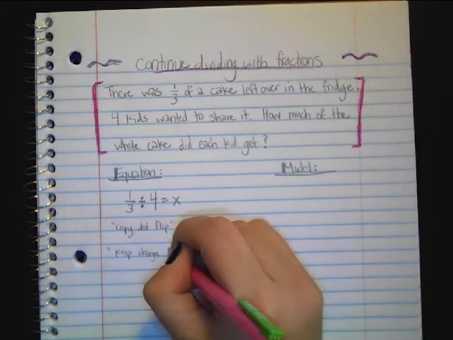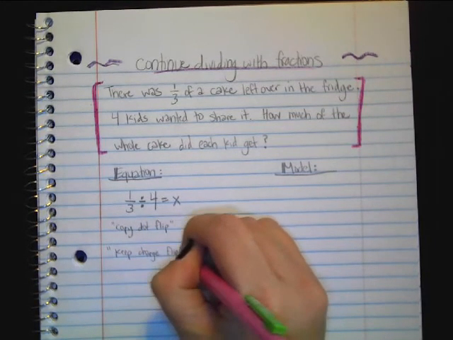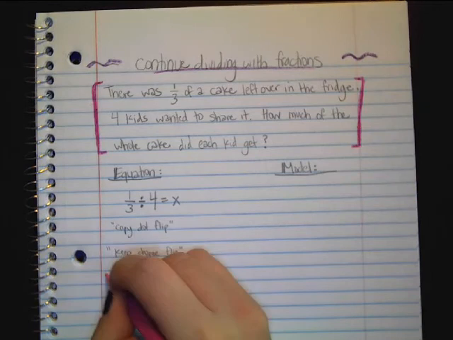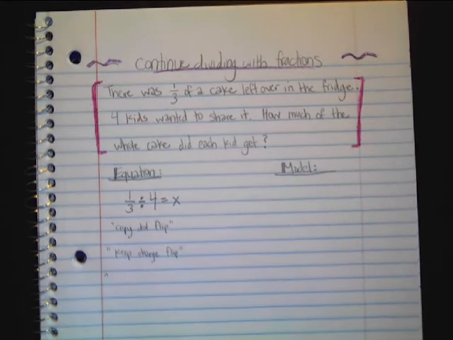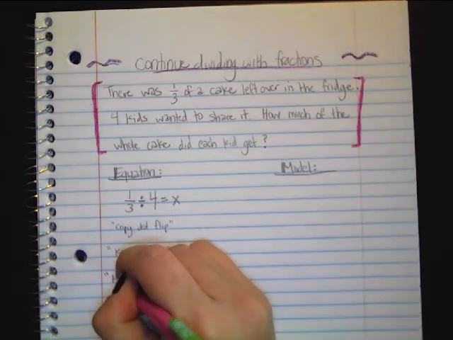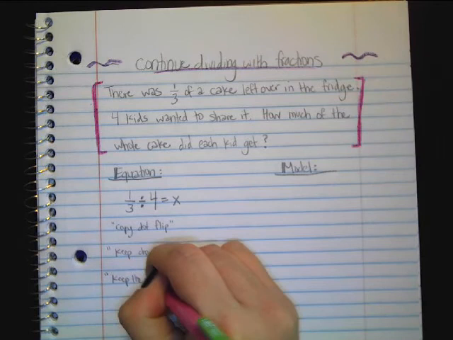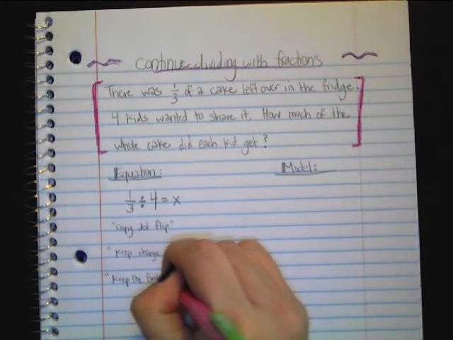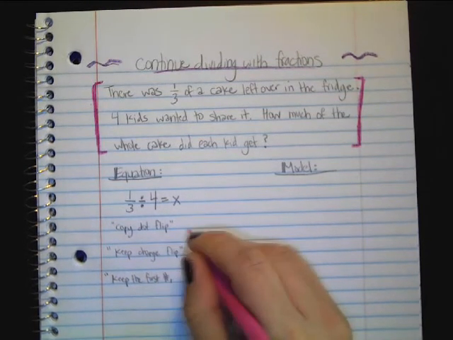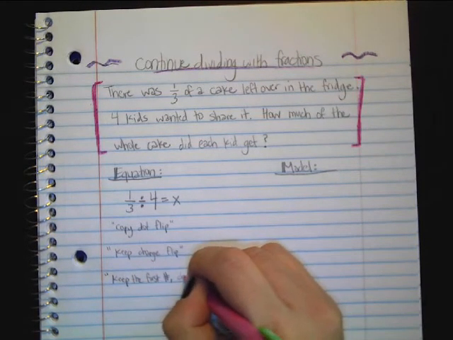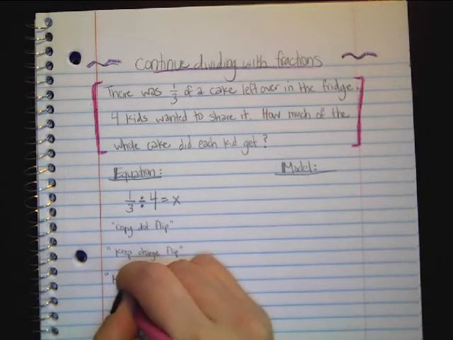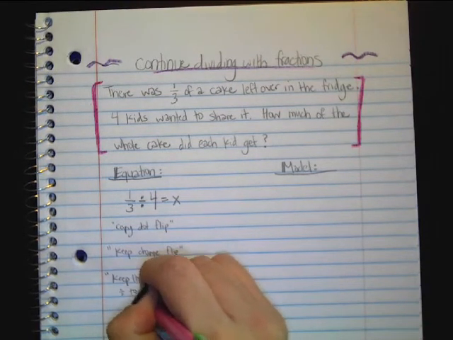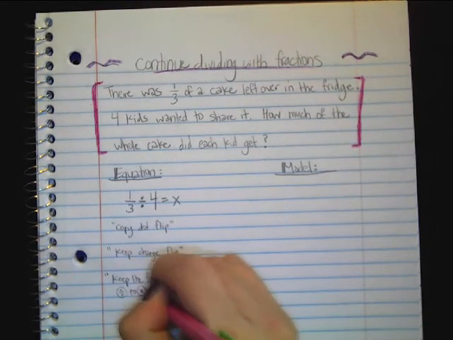Some people say it this way, keep, change, flip. Some people say it this way, keep the first number. Whatever it is, keep the first number. Change divide to multiply.